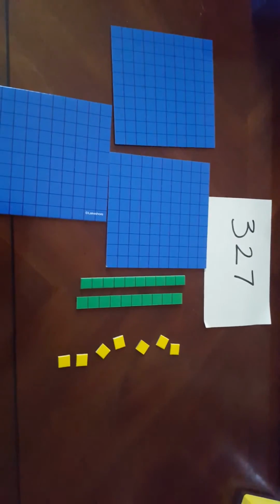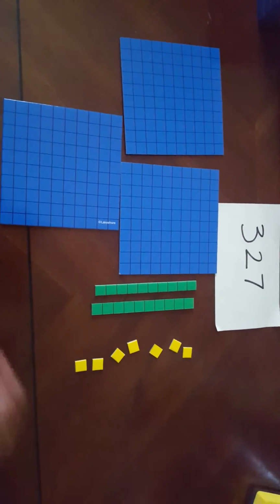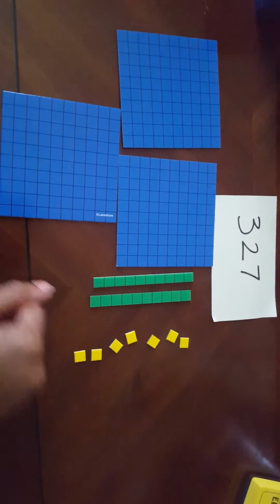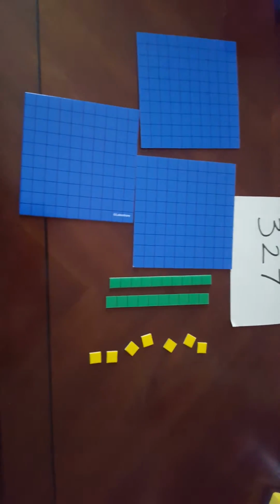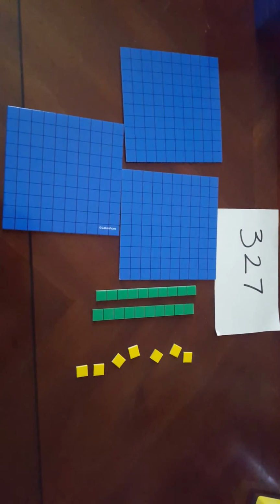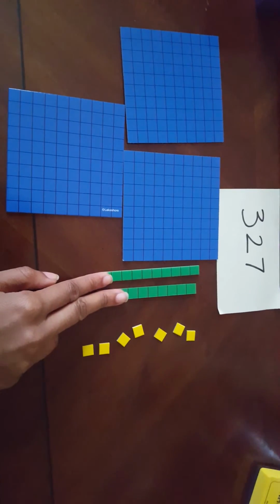Now, how can we make this number a different way? Instead of using 3 hundreds flats, 2 tens rods, and 7 units, what's another way we can compose this number? Well, let's pretend that we did not have any rods.